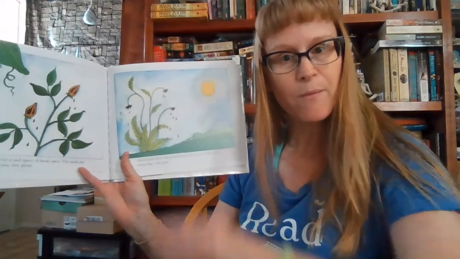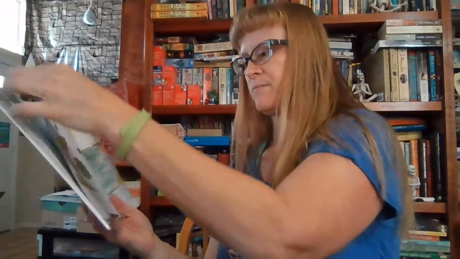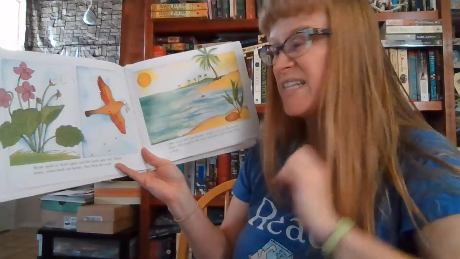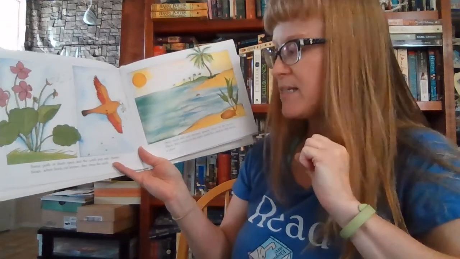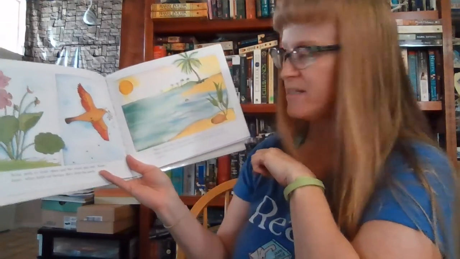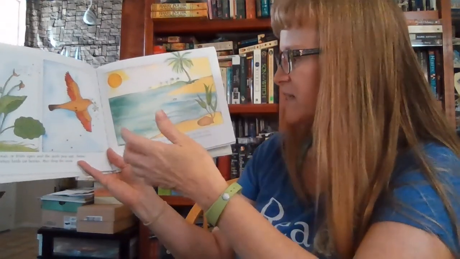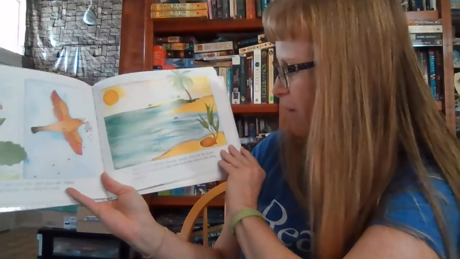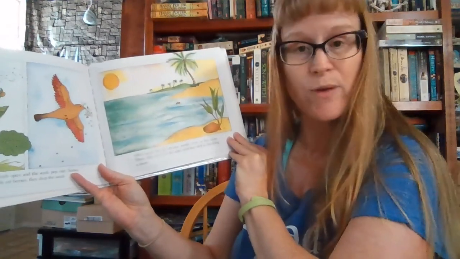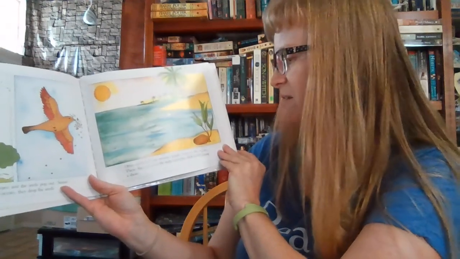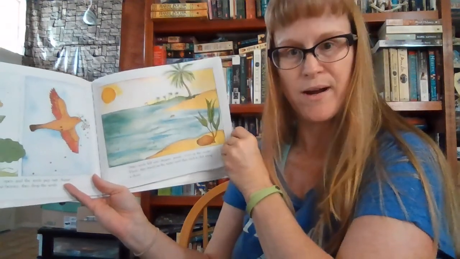Some seeds fall to the ground around the base of the plant, where they will grow. Some pods or fruits open and the seeds pop out. Sometimes, when birds eat berries, they drop the seeds. Other seeds fall into streams, ponds, rivers, or the ocean. There, they travel on the water until they stick to the dirt along a shore.